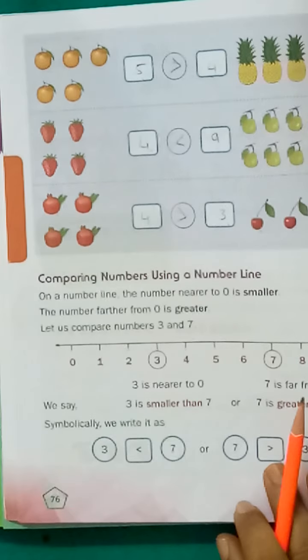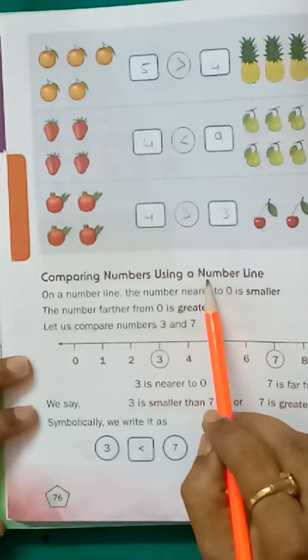And after that I'll discuss the next one, comparing numbers using a number line. Okay, now shall we continue? Comparing numbers using a number line.